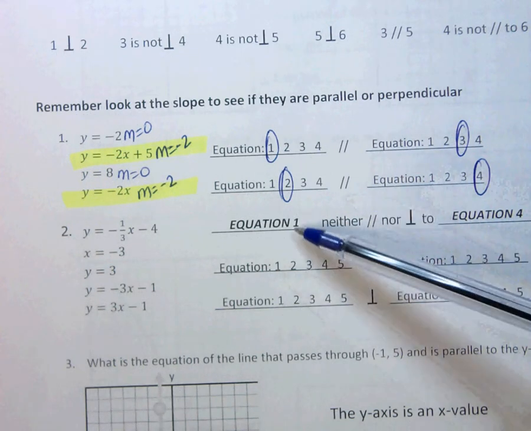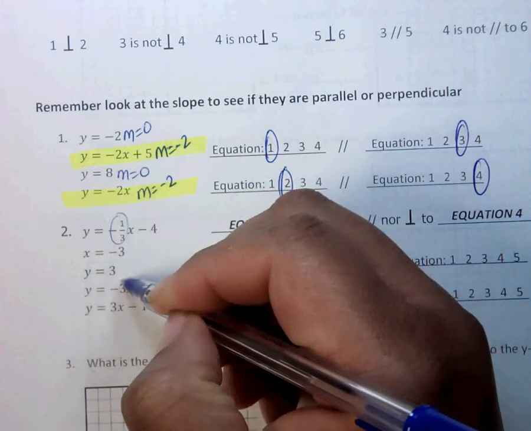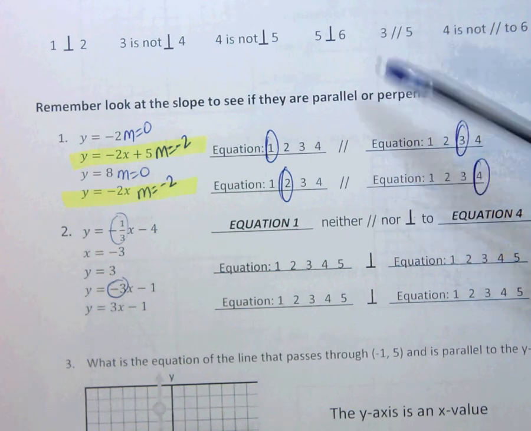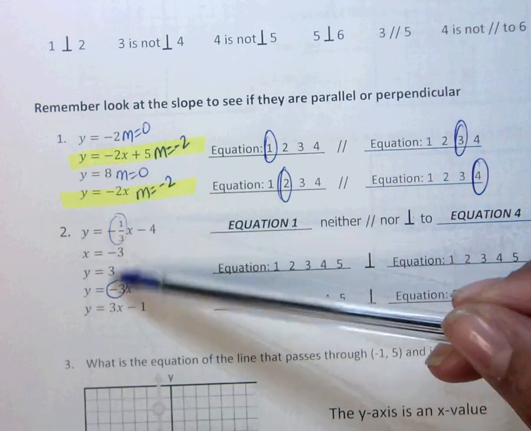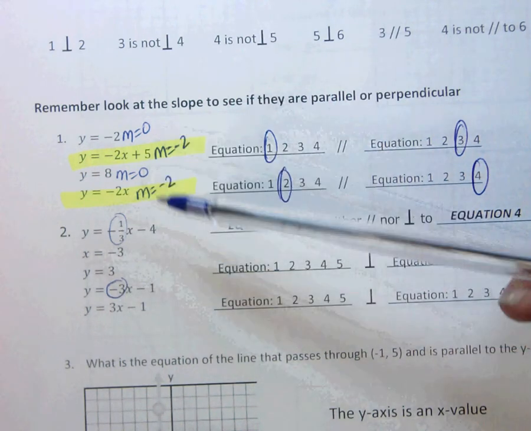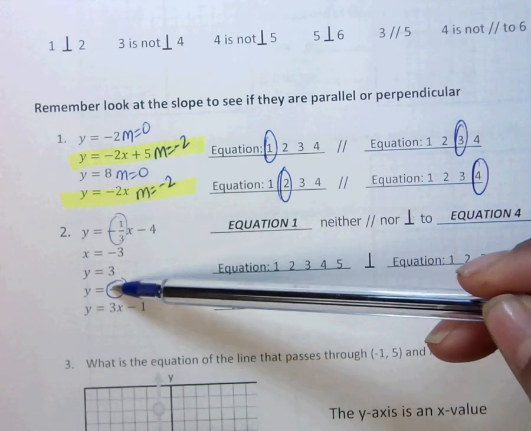I noticed that number 1 and 4, meaning this slope and this slope, are not parallel and they're not perpendicular. And I ask myself why. Well, parallel, they have to be exactly the same. They're both negative, but this is 1/3 and that's 3. They're not perpendicular because the signs did not change.